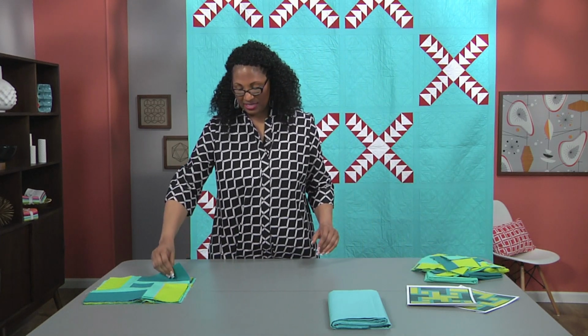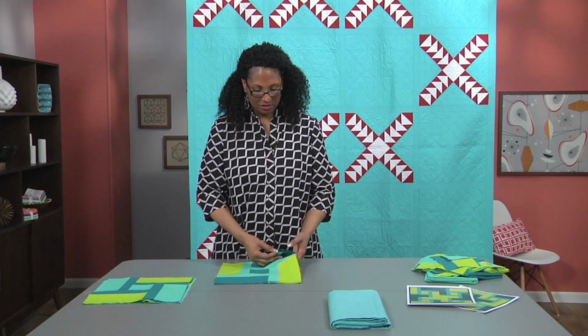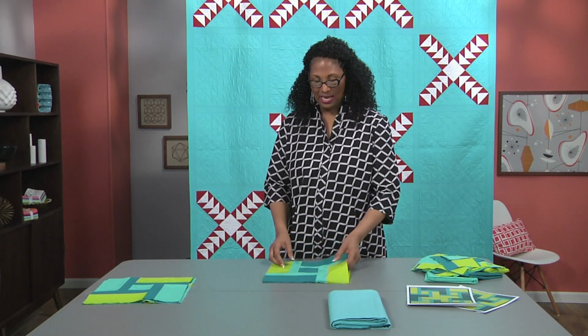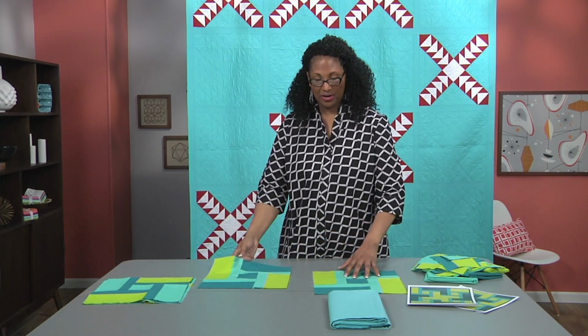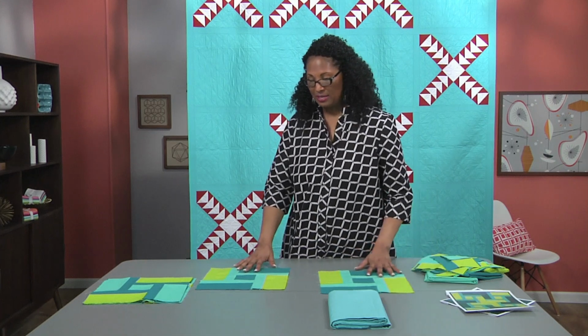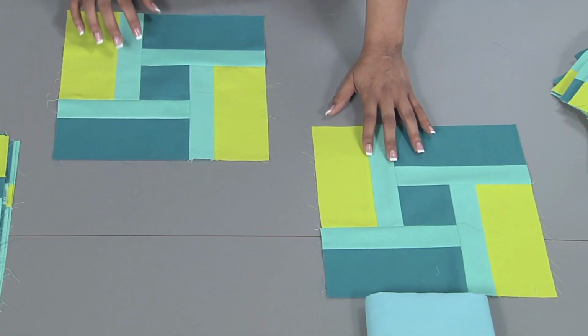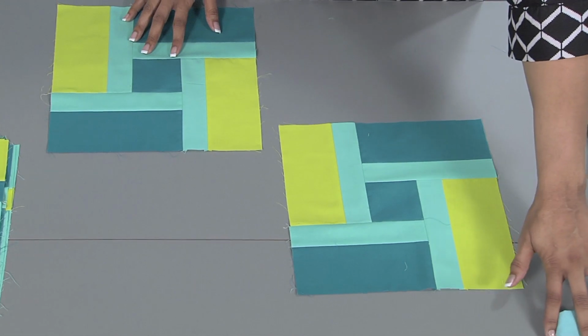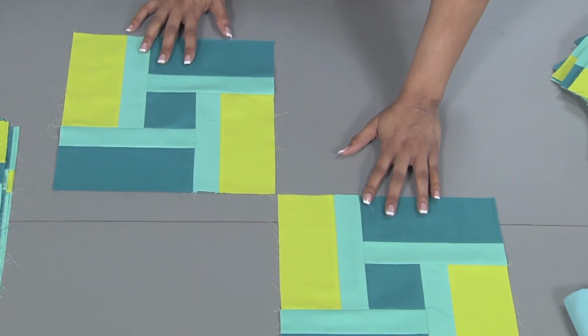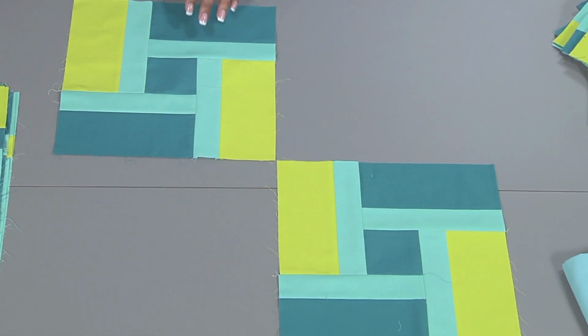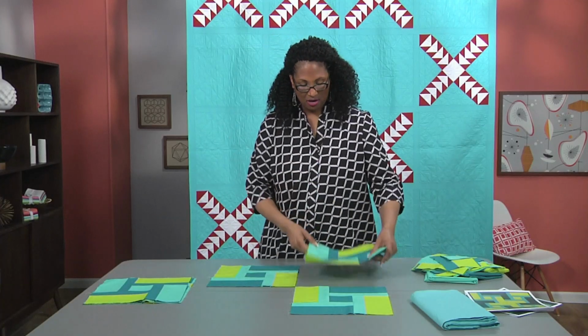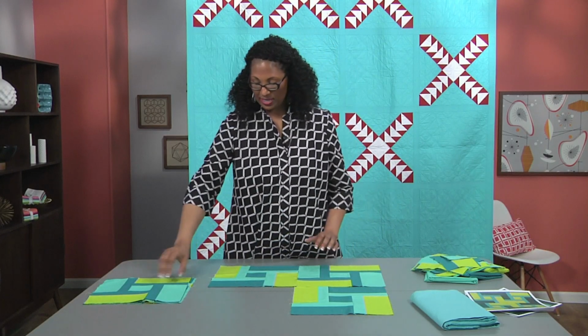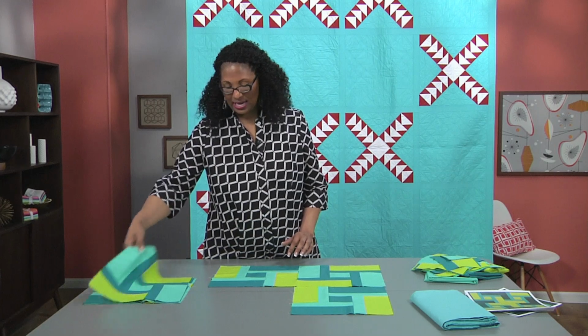One thing that I like to pay attention to is how these colors actually play with each other as you get more blocks. So I've done a couple of blocks here, and I tend to like to do opposites. So I'm just gonna make some room here on the table. And so here are two examples of blocks that I played with.